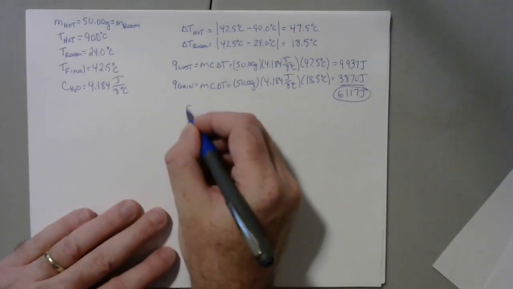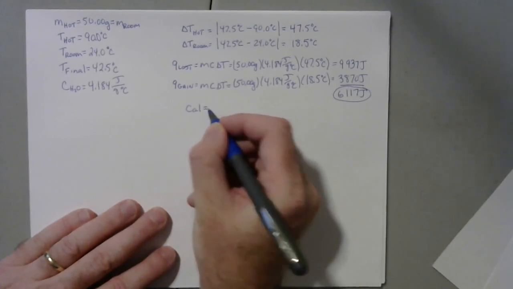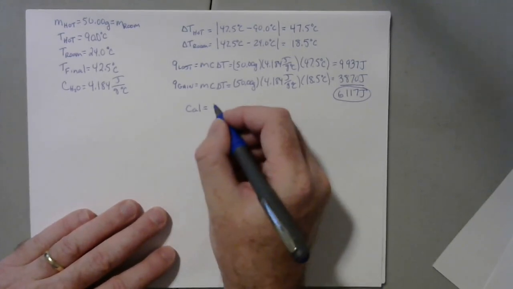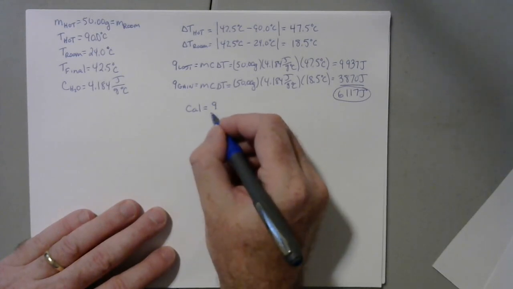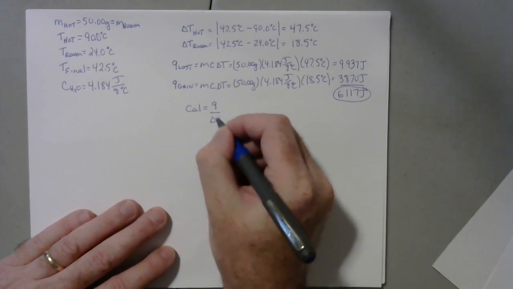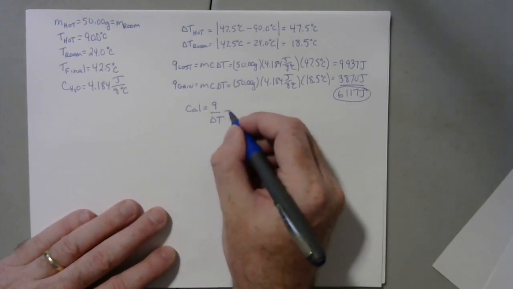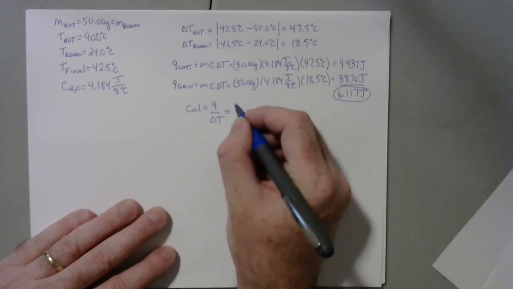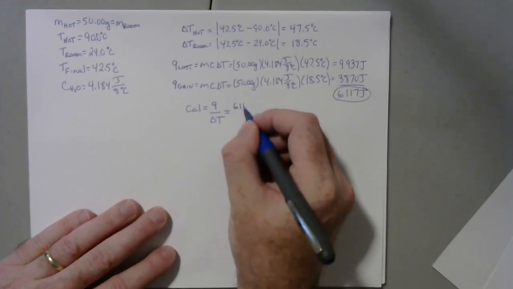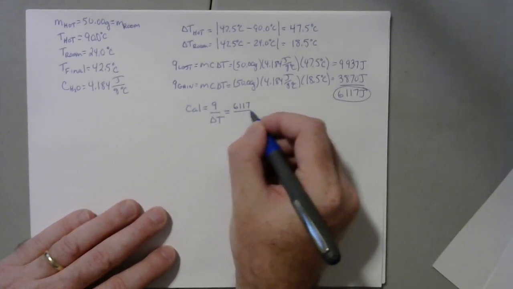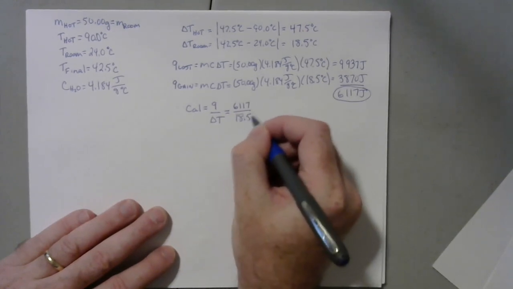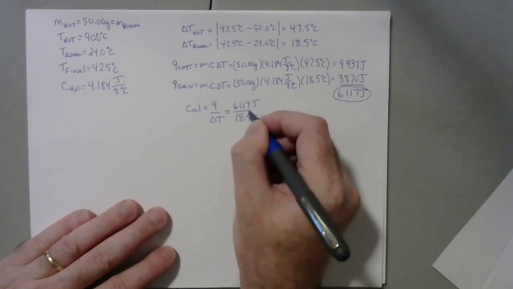So our calorimeter constant is going to equal the heat absorbed by the calorimeter wall divided by the change in the temperature of the room temperature water. So we're going to say 6,117 divided by the 18.5 degrees Celsius.